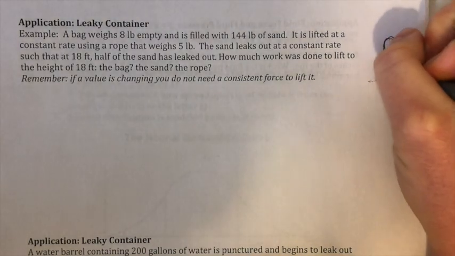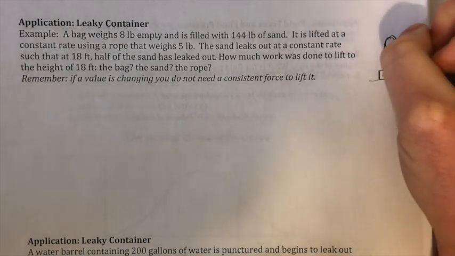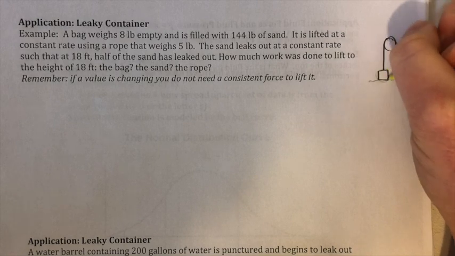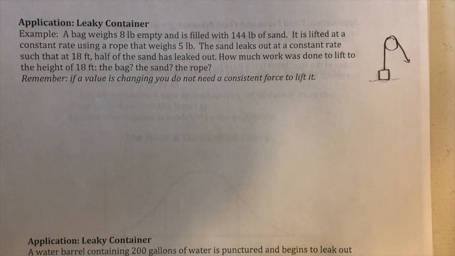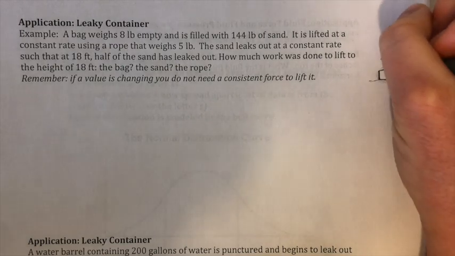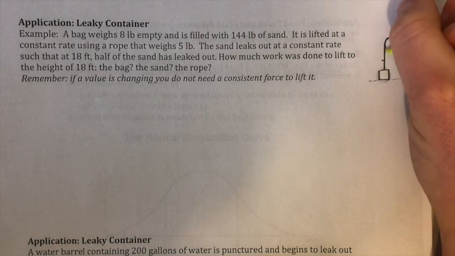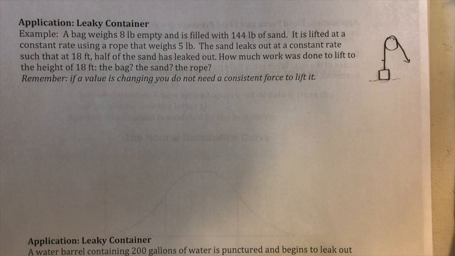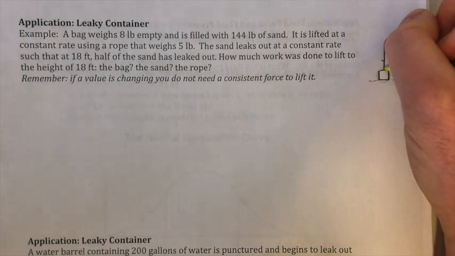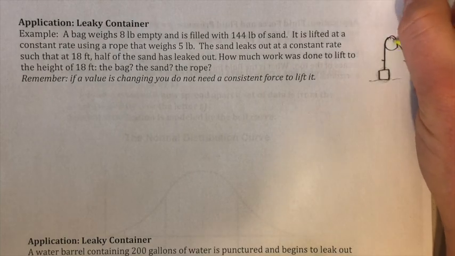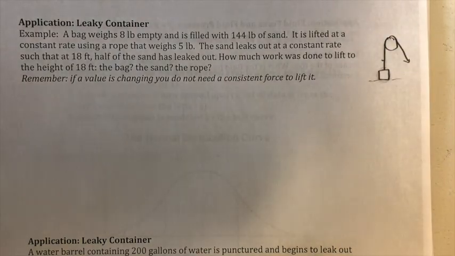So here it is at 0, and at 0 we've got 144 pounds of sand. Then at 18 feet, half of that sand is gone. And this rope itself weighs 5 pounds, so we need to consider the fact that as we pull it up, it's going to be decreasing the amount of weight that we have to lift.